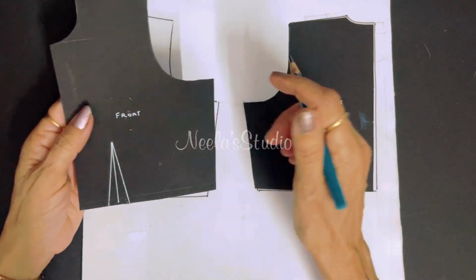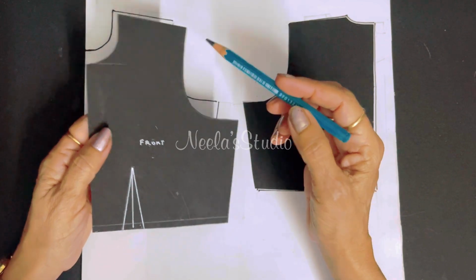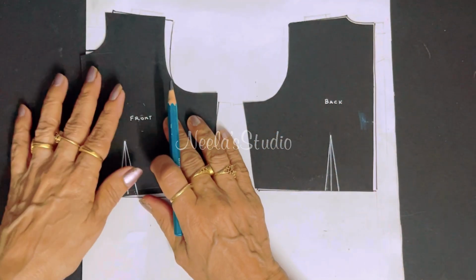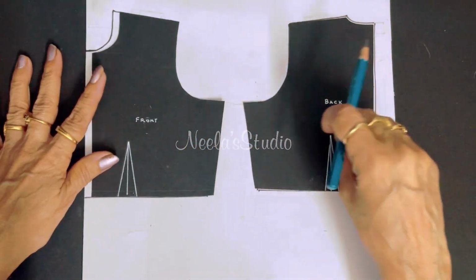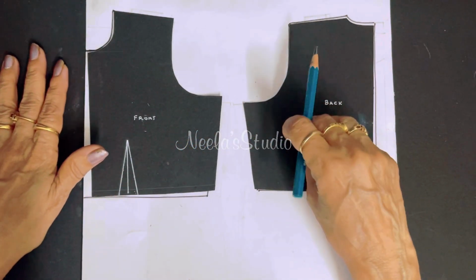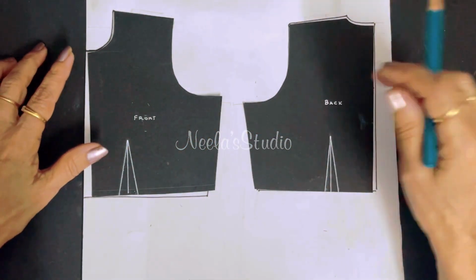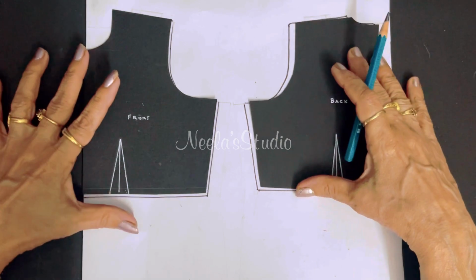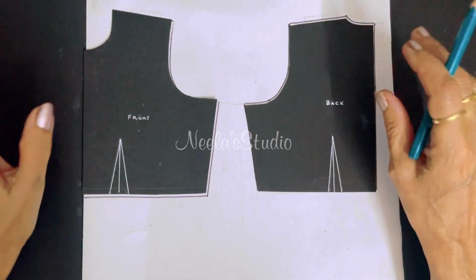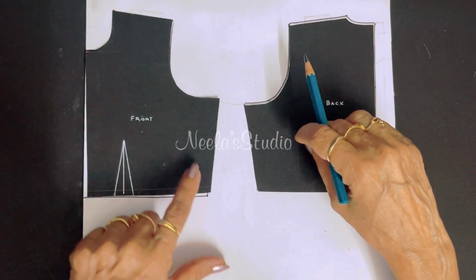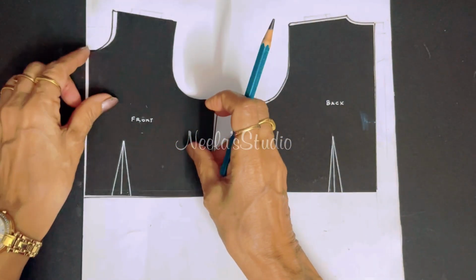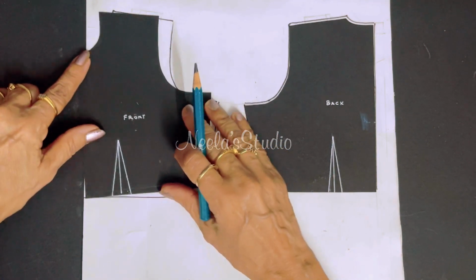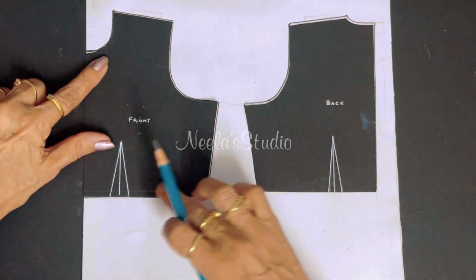You have to follow the same steps to make any new design using these bodice blocks. So this is the front and back bodice block which I have drawn in a smaller version. So if you want to make any style, say for example a top, this is a 36 inches size, so you have to keep the front like this on a fold here, okay, and then trace it out like this.